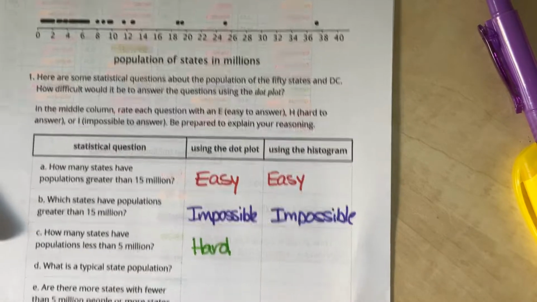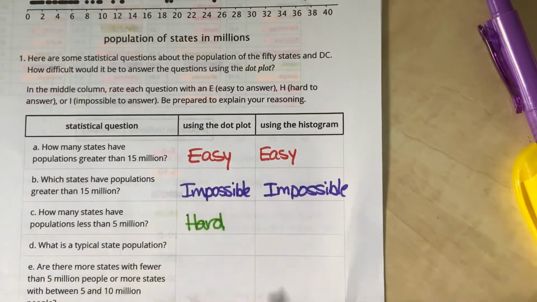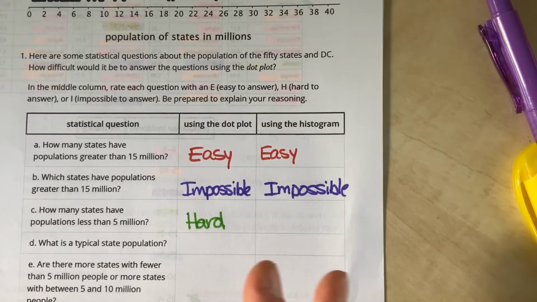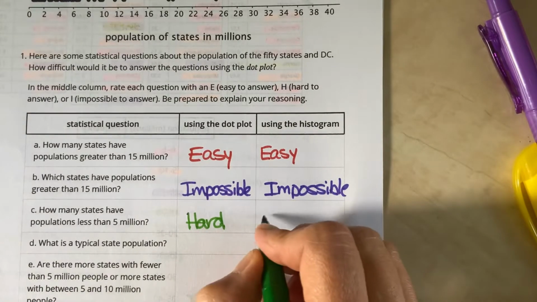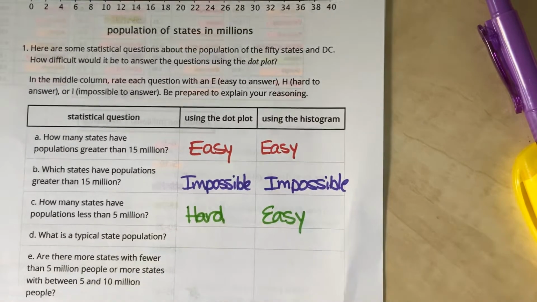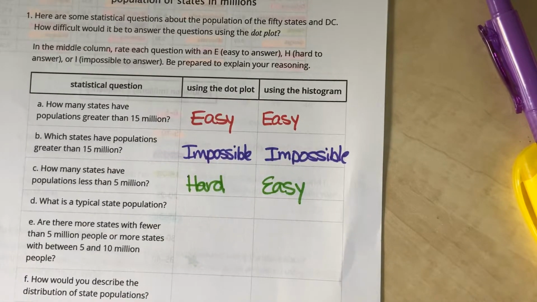On a histogram, it would be pretty easy to do because I would probably do 0 to 4,999,000, whatever, 5 million to 10, like that, okay? So it's just showing you the differences in which graphs sometimes are better for different things.